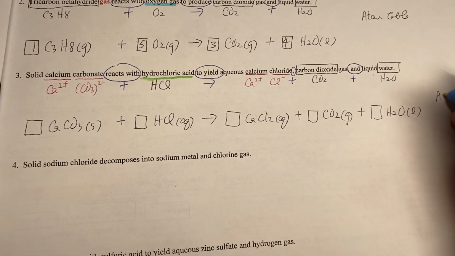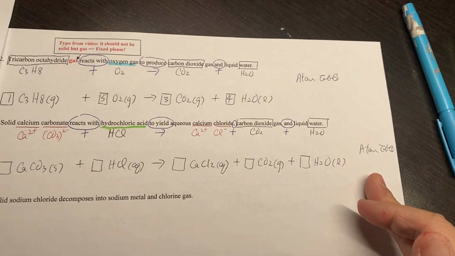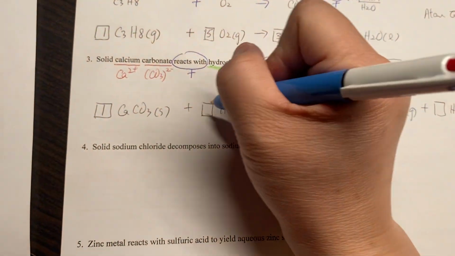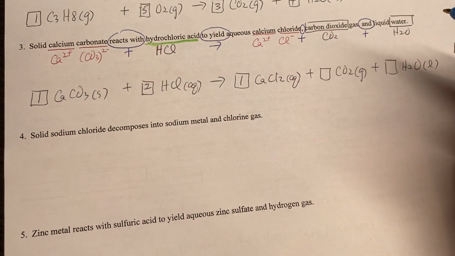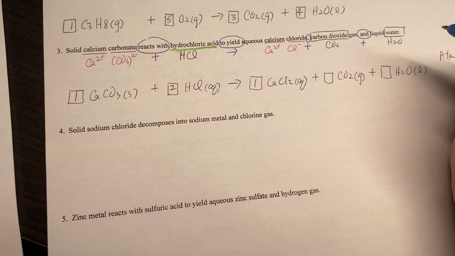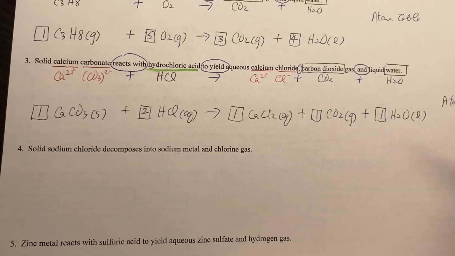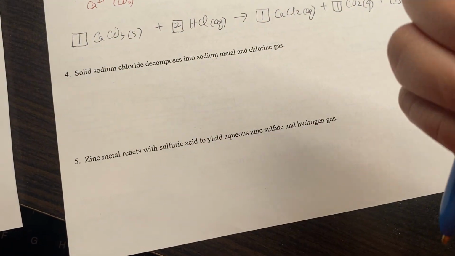So you're gonna do the atom table again here. So after you do balancing, you should get 1, 2, 1, 1, 1. Okay. Next question. We gotta find.